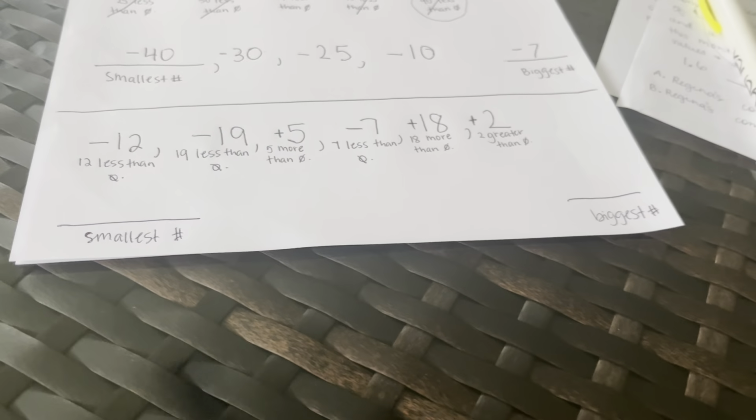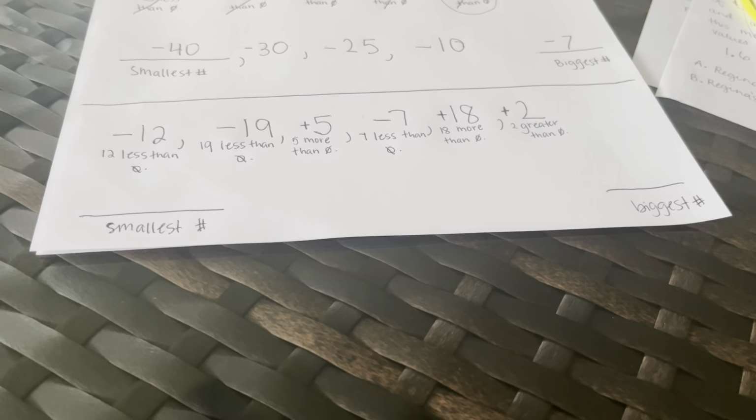I'm going to set this down so I can give myself some lines here. If we're going to put them in order from least to greatest, I want the smallest number in the front, and I want the biggest number in the back. So I've put a line for the smallest and a line for the biggest, and I'm going to fill everything else in.